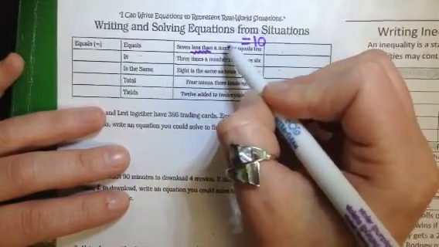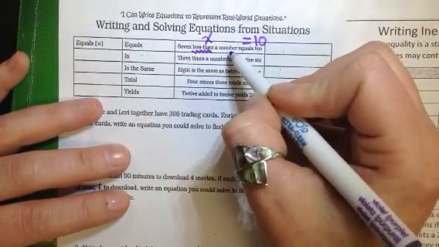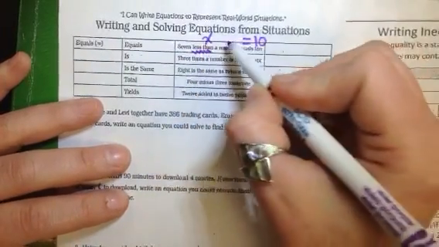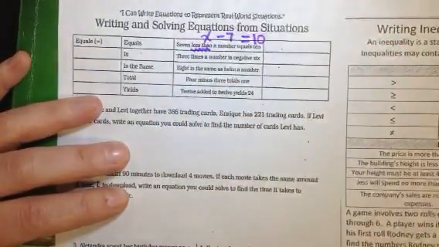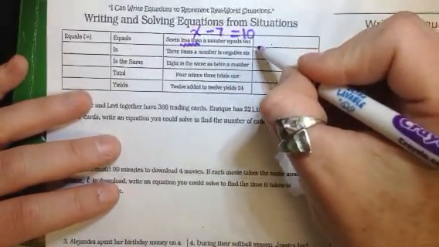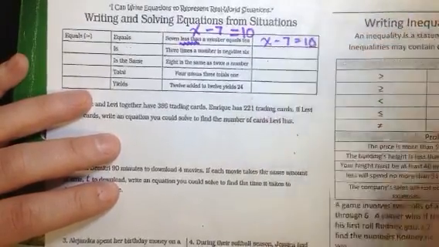I don't know how much this number is, so you'd be using the variable to represent the number that you don't know, but to get 7 less than that, I have to take away 7 from it. So that was a turnaround phrase that we talked about earlier in the year. So it is x minus 7 equals 10.